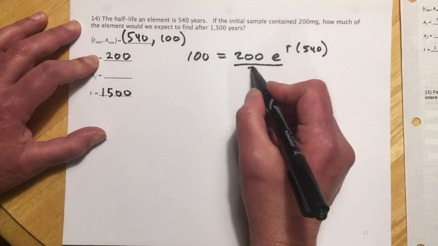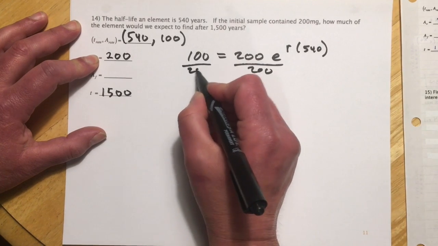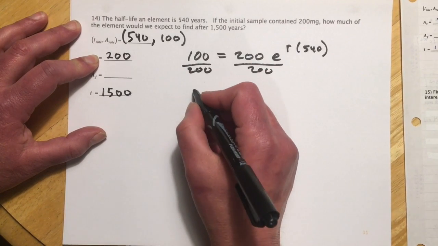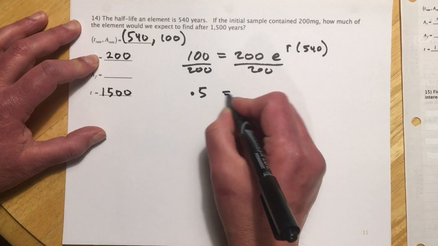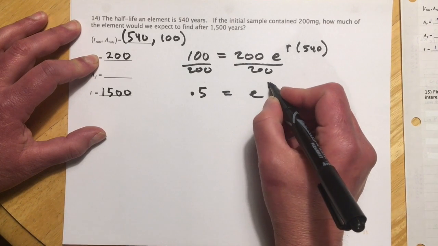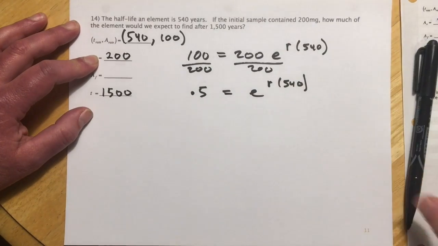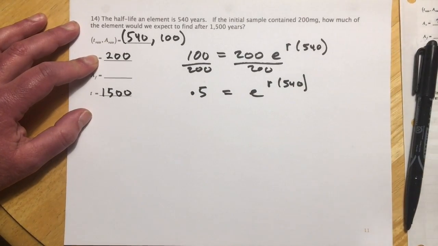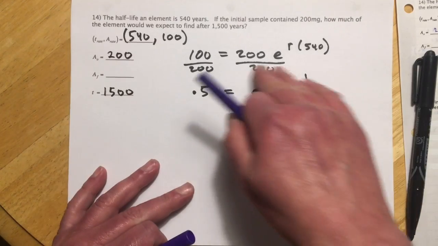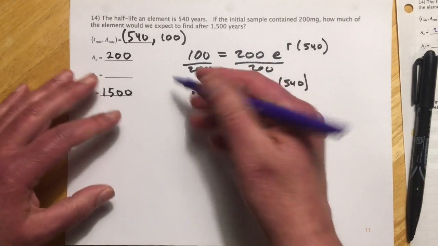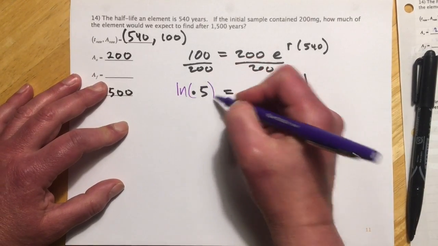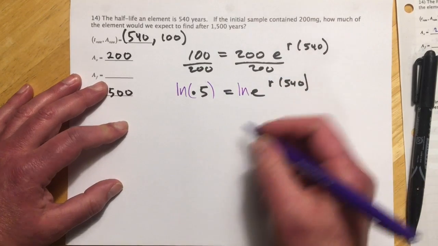I'll divide that 200 over because that will make it a little bit better. And that gets me 0.5 equals E to the R times 540. And then this is where we do the thing with the natural log both sides, because that lets me get at that exponent. So I'm going to ln here, natural log all that.